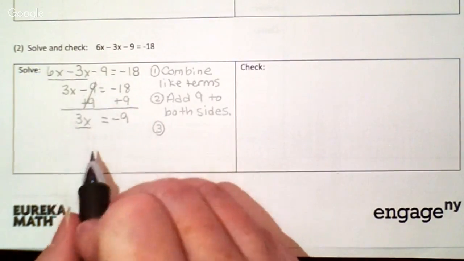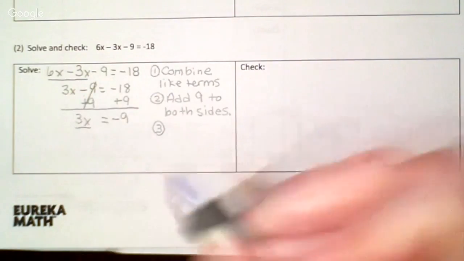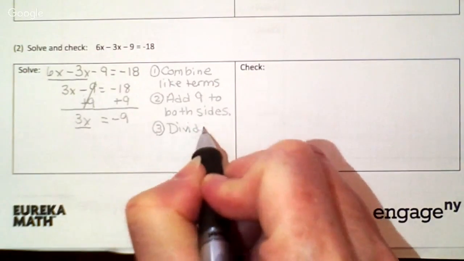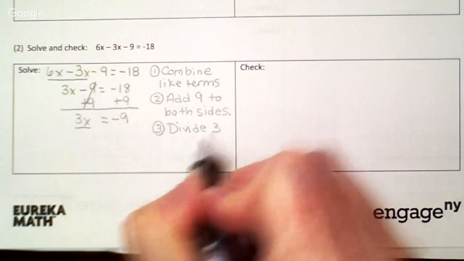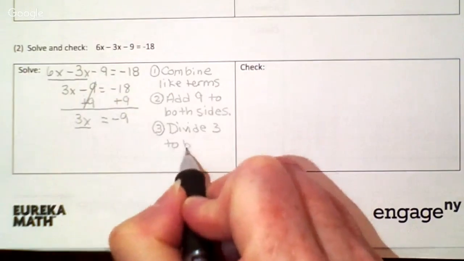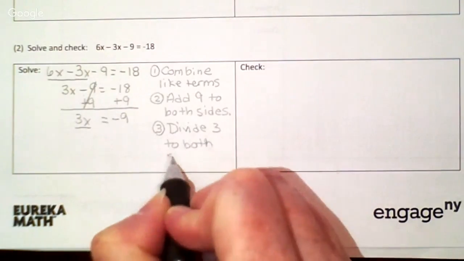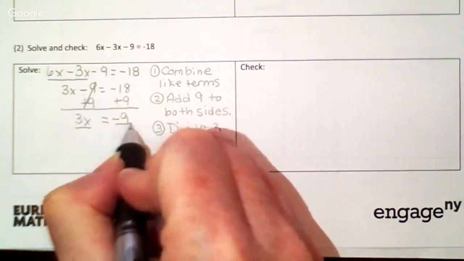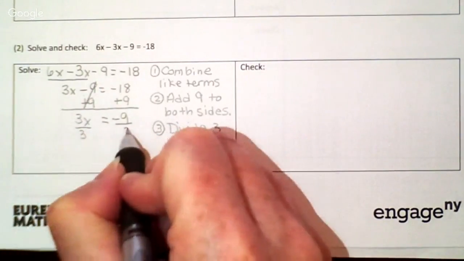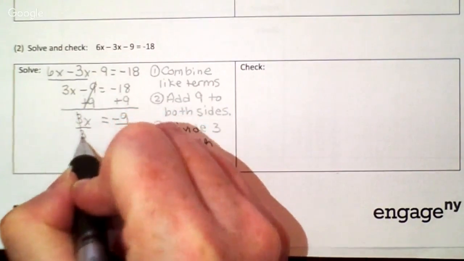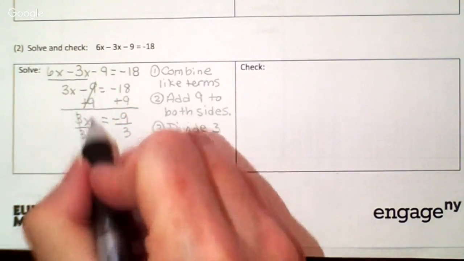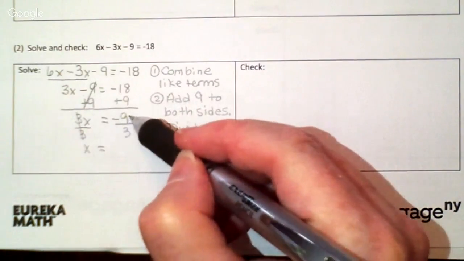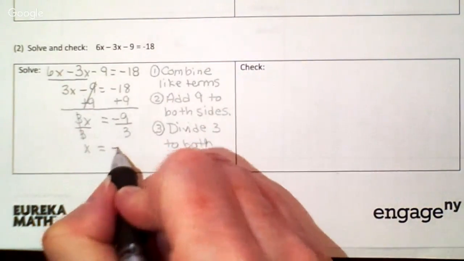Because 3 is multiplied to x, the inverse is to divide 3 to both sides. Our 3's cancel and become 1. So we have 1x, or x, equals negative 9 divided by 3, which is negative 3.